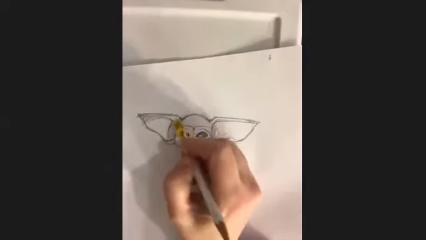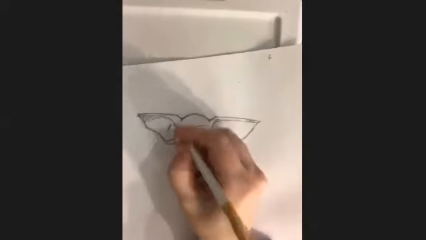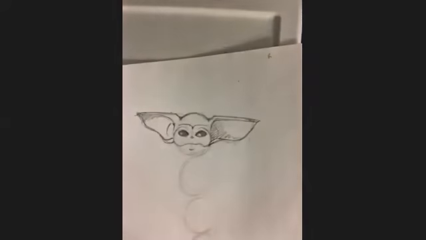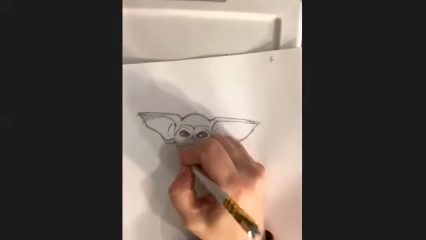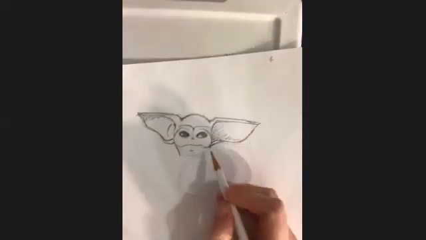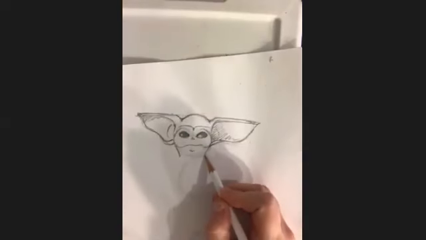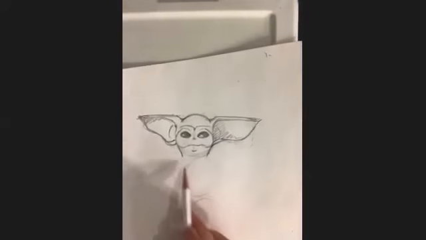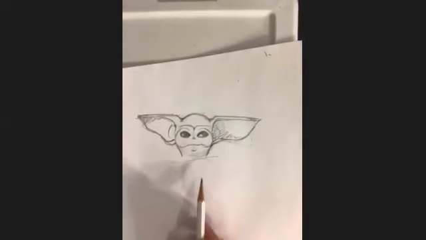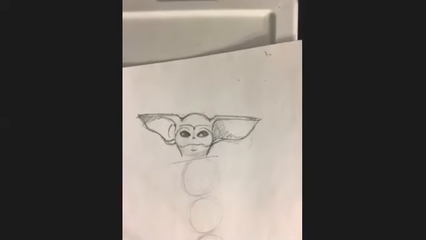What I'm going to do is add some shading here to show the roundness of his face. Before I do that, from his little chin here where those ears connected, that's where I'm going to make his little neck. And his neck, of course, is coming to here where we meet the next circle.